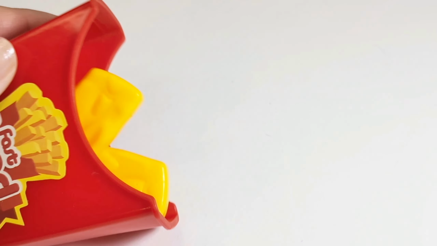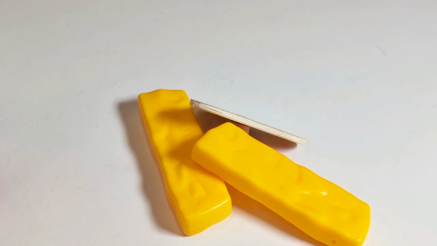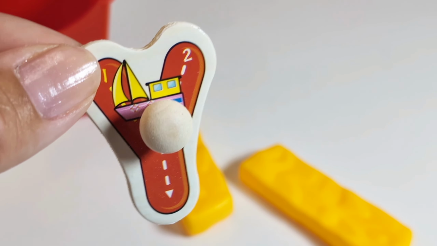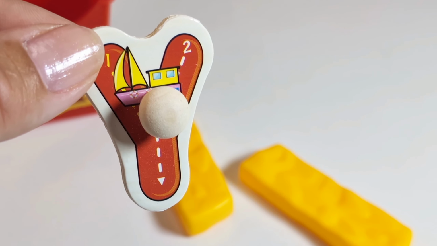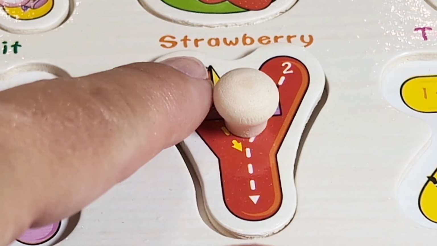In these toy French fries, the letter Y is hidden. Y like in yard. In this balloon, some letter is probably hidden. Yes, it's the letter Z. Z like in zebra. And in this toy part, there is letter L, like in letter.